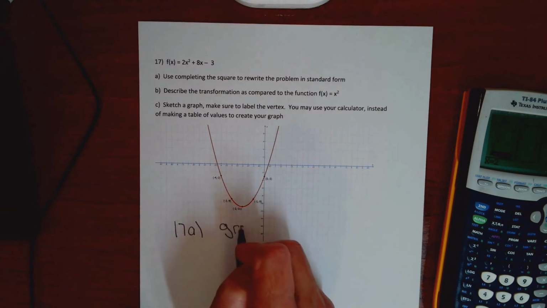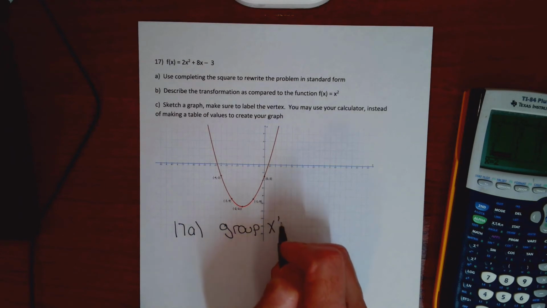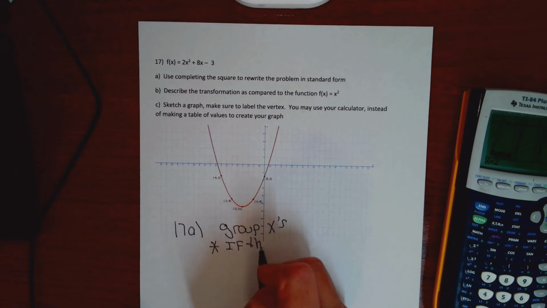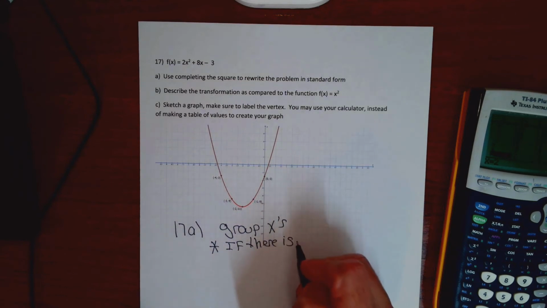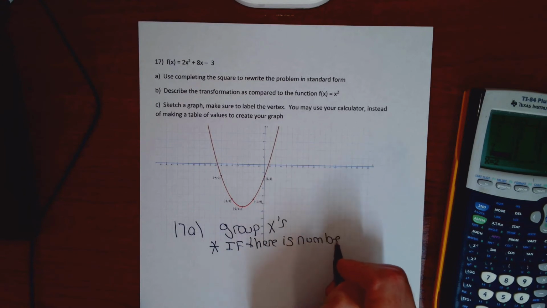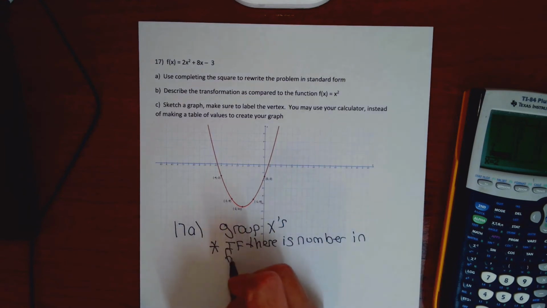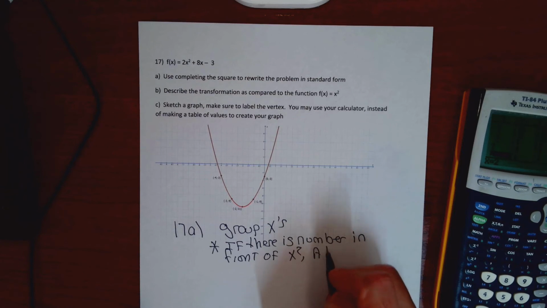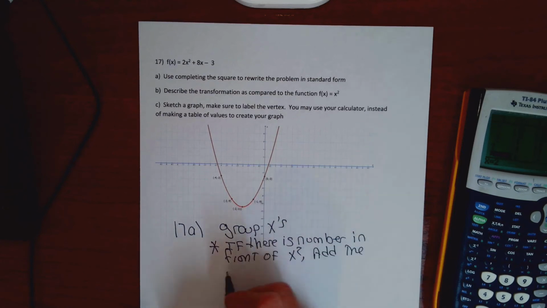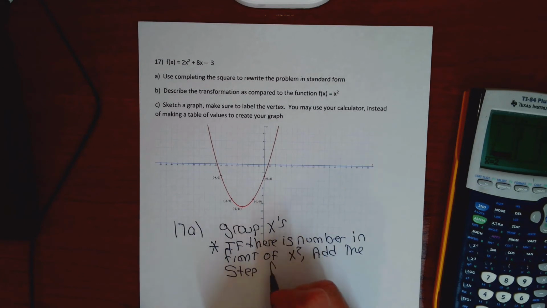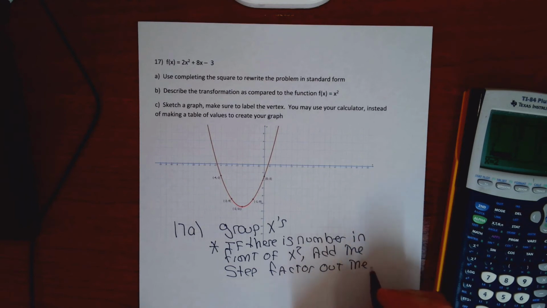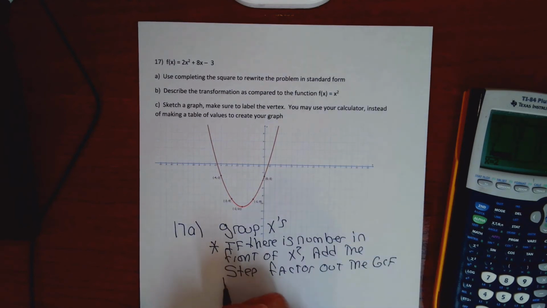I'm going to group the x's. The big star here. If there is a number in front of the x squared, it just gets bad. If there's a number in front of the x squared, add the step. Factor out the GCF before worrying about the C's.